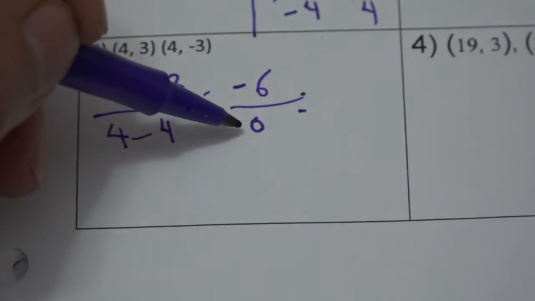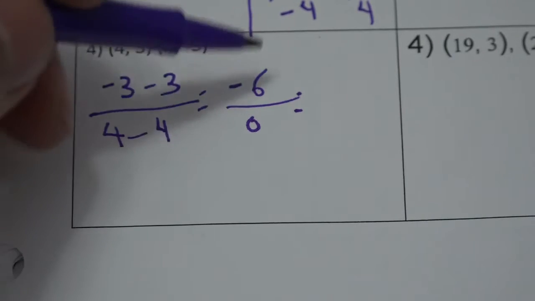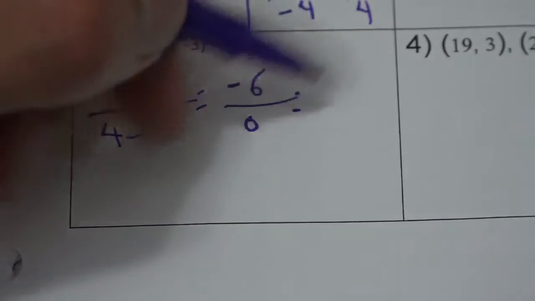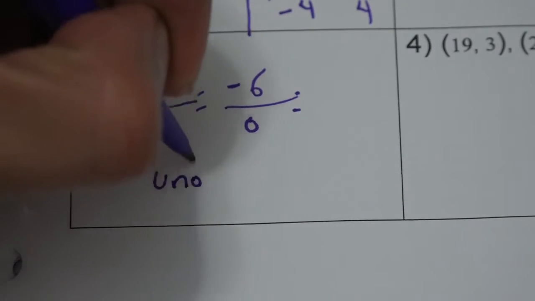Here, you know that only Becker and Chuck Norris can divide by 0. The rest of the world cannot. So therefore, the slope here is undefined.